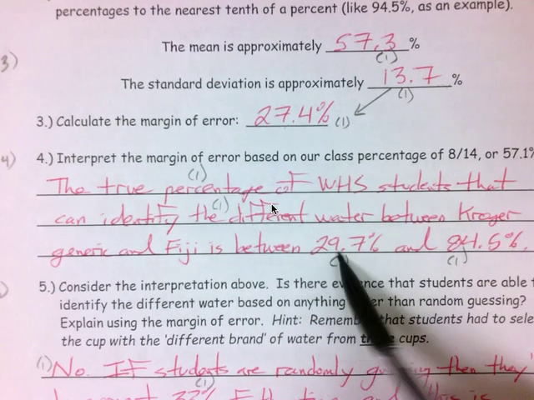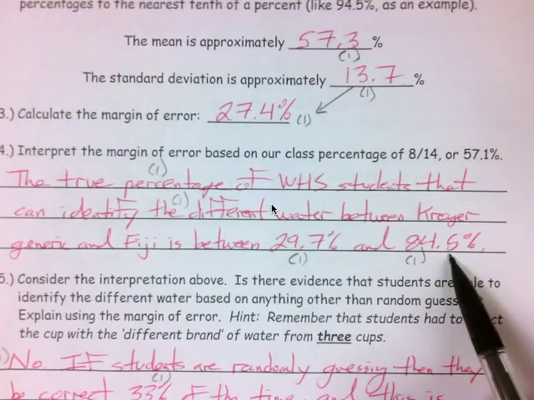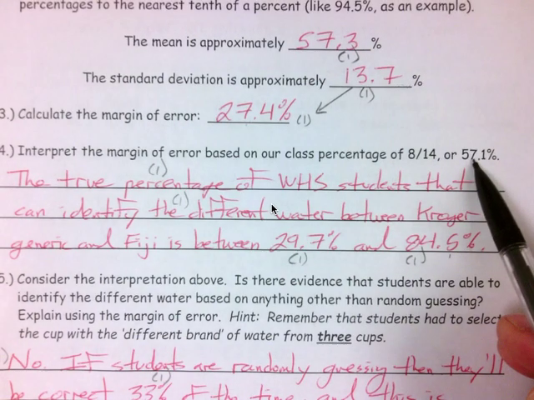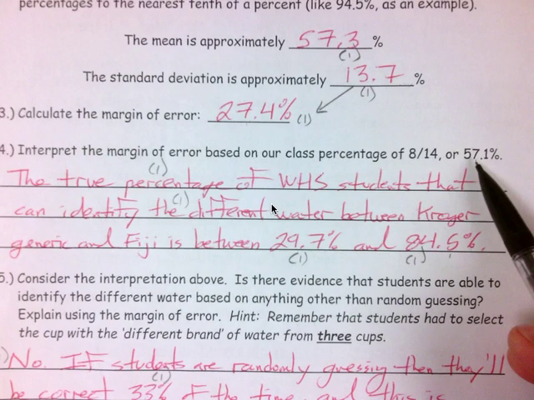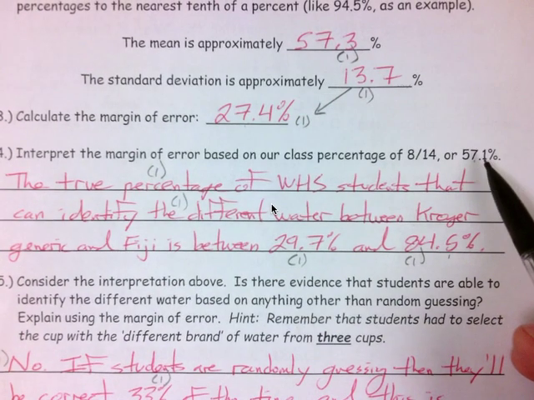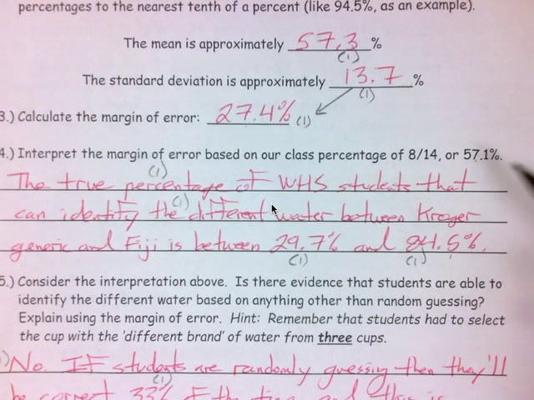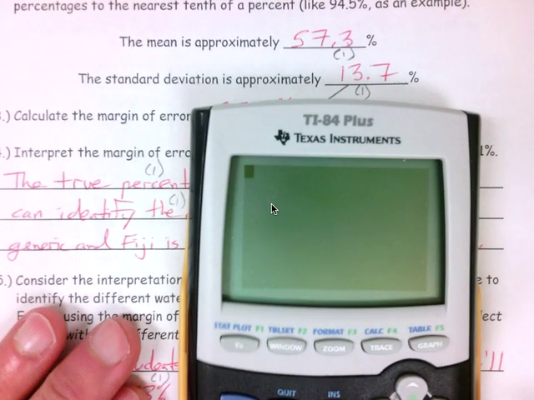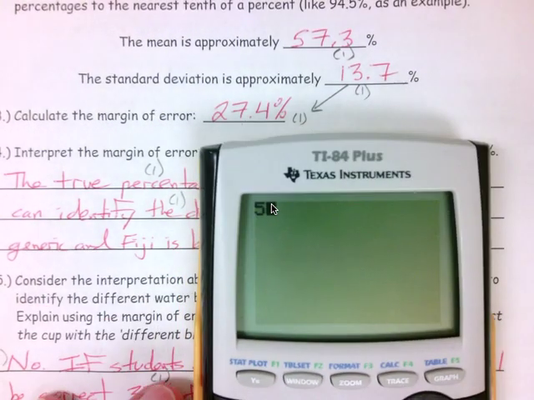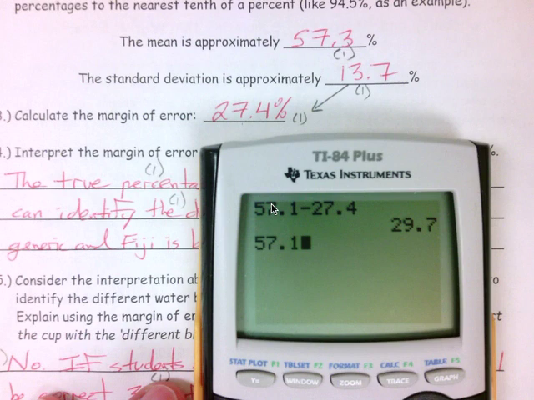57.1%. So to get these boundaries, all I did was take the 57.1%, not the mean from the simulation, but I took the actual value that we observed in our experiment, 57.1, and I'm adding to it and subtracting from it the margin of error. So here's the 57.1 minus the margin of error. Here's the 57.1 plus the margin of error.